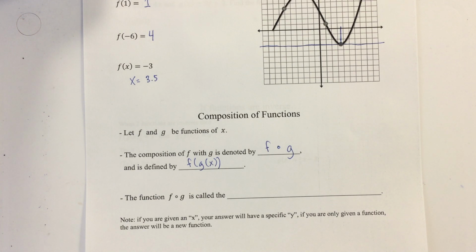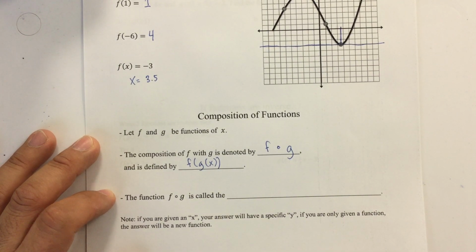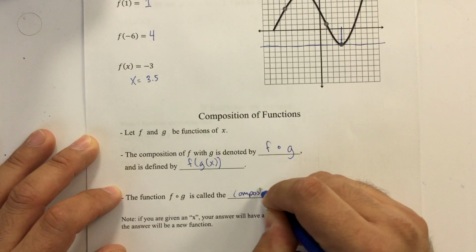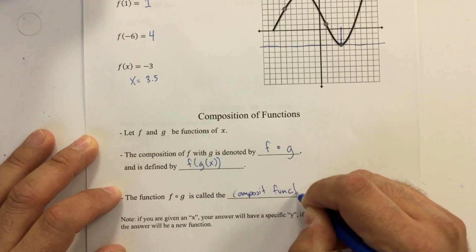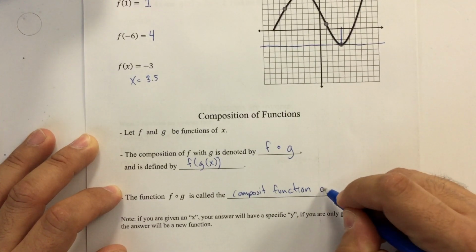f of g of x tells us that it's a composition, which means we plug one expression or one number into another function. That's all. So you plug one function into the other. All right. So the function fog is called, let me see, the composite function of f with g.